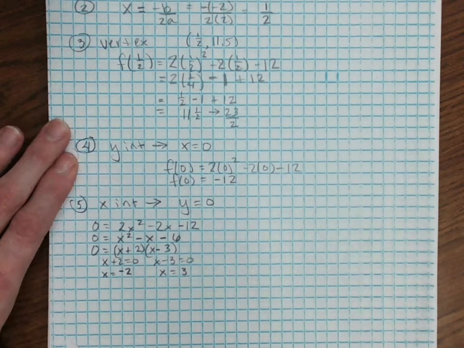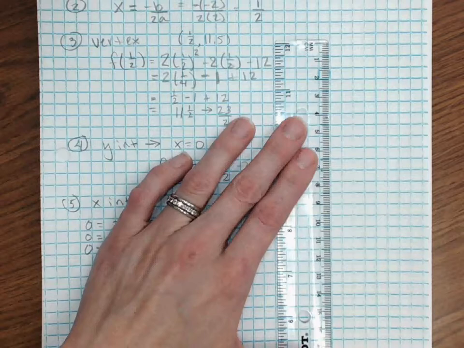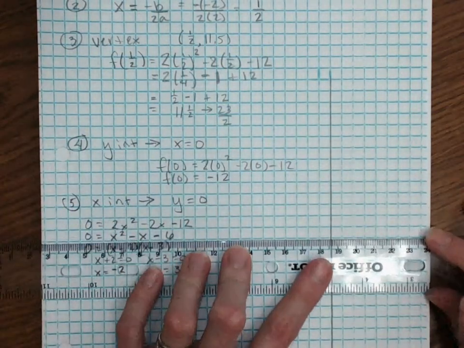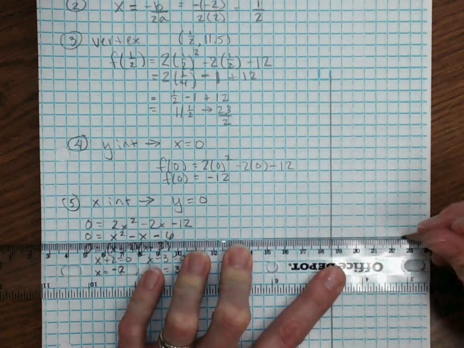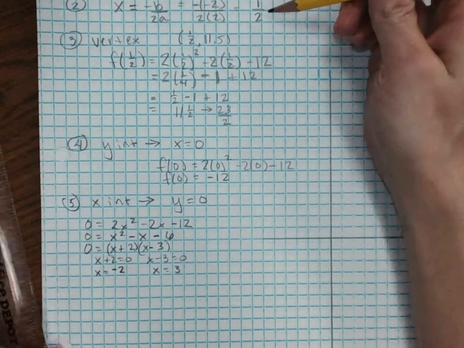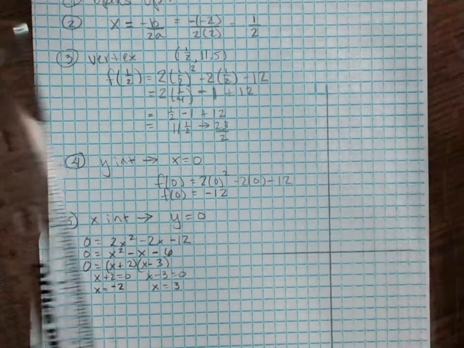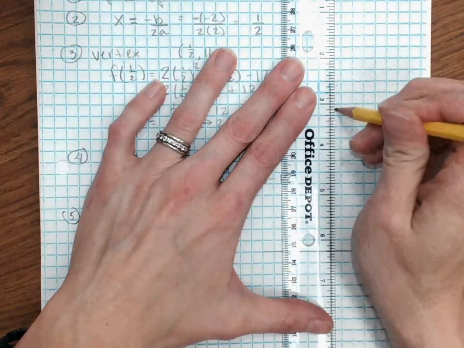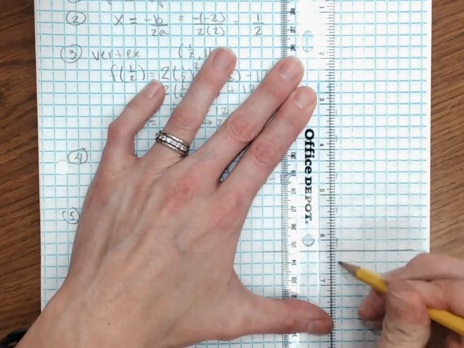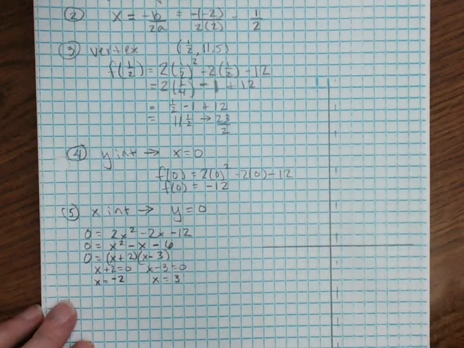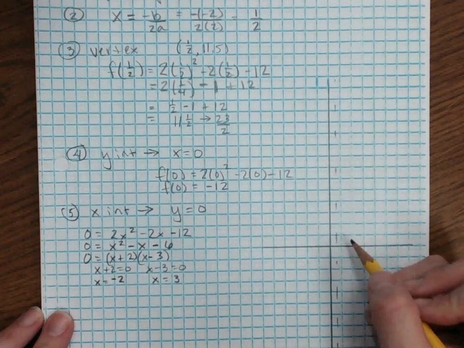So now it's time to get all of these features onto a graph. I'm going to get my graph here so we've got something to work with. The first thing I know is that my axis of symmetry is at 1/2. So I'm going to go ahead and add that to my graph. Remember, that one's a nice dotted line. And now I need to get my vertex on there.